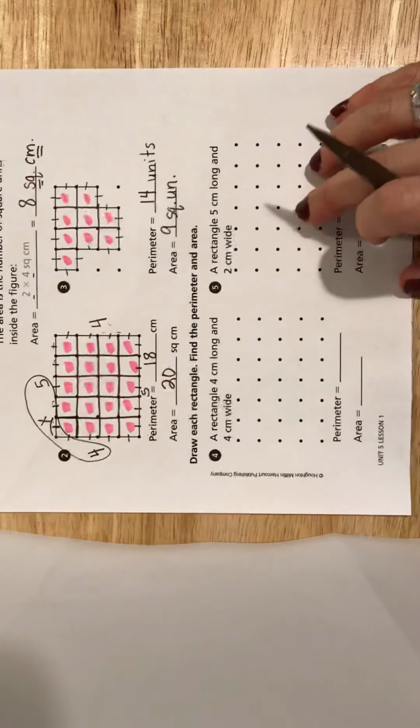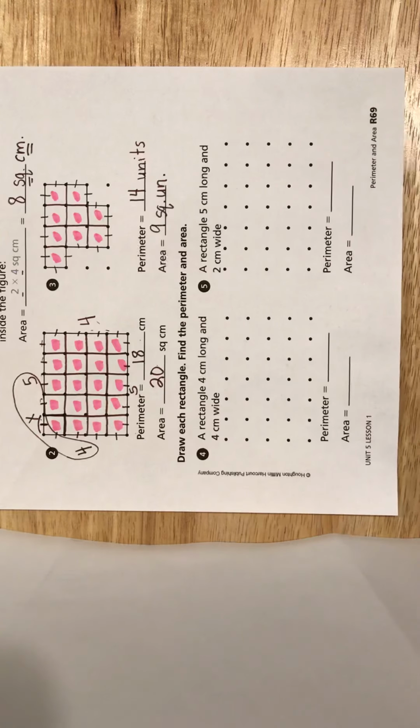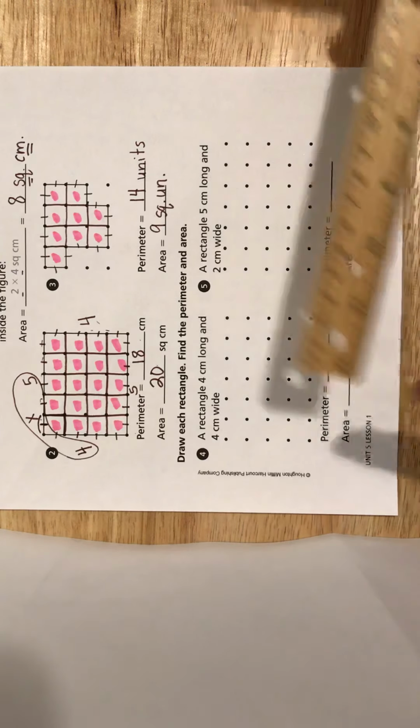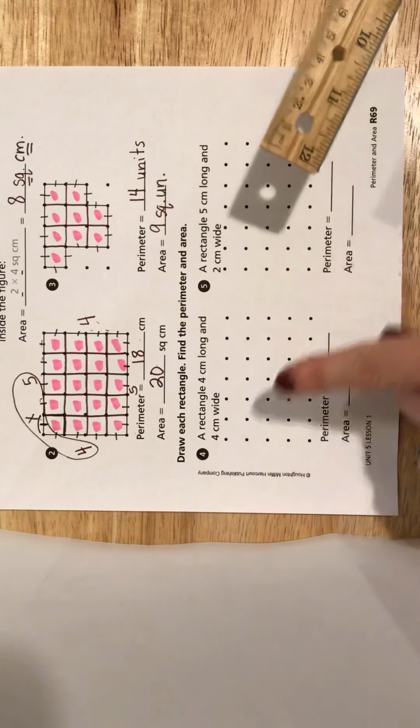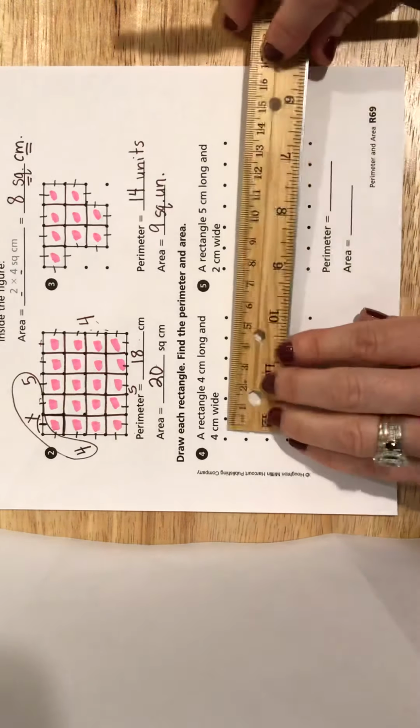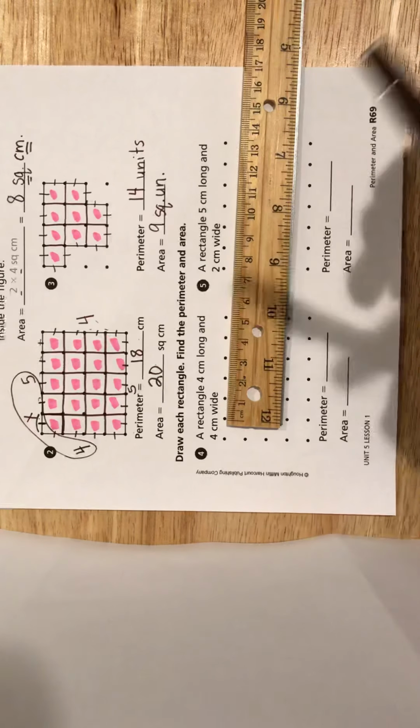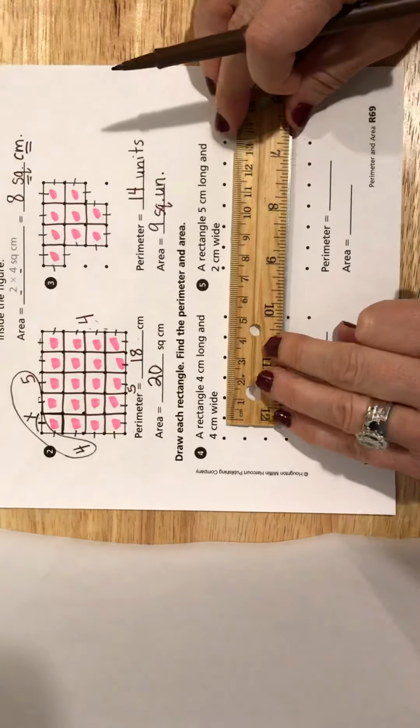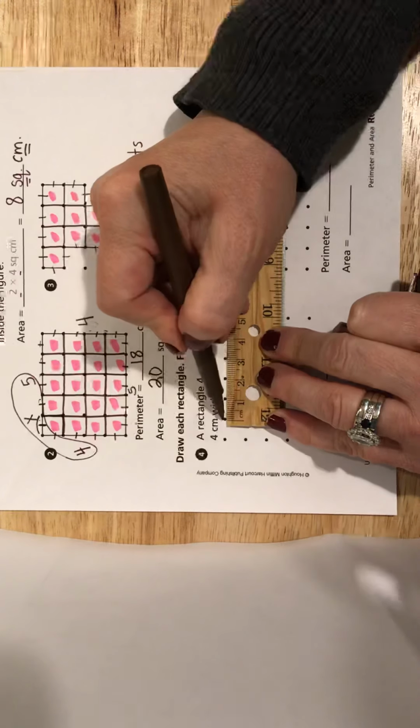Okay. Now for 4 and 5, they wanted you to draw your own shape. So this says I'm going to draw a rectangle 4 centimeters long and 4 centimeters wide. So I need 4 blocks across and 4 blocks down. So you're not counting the dots. Remember, you're counting the sides of the blocks.